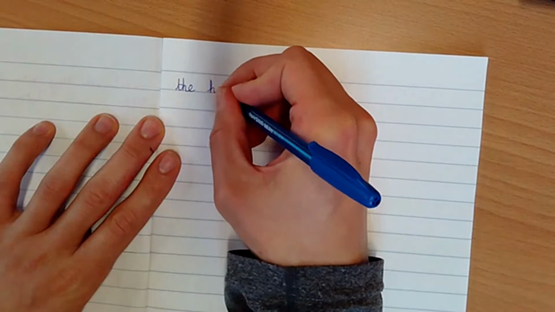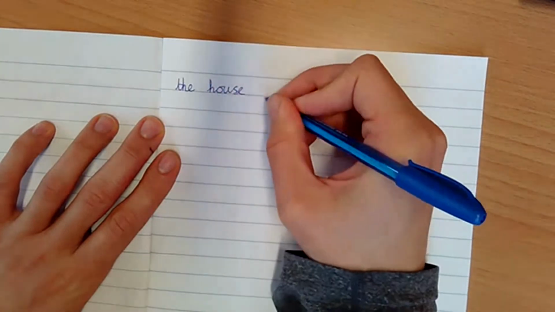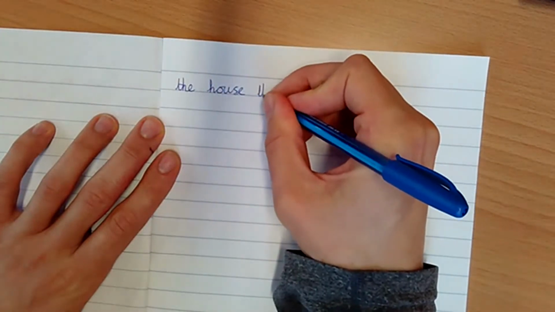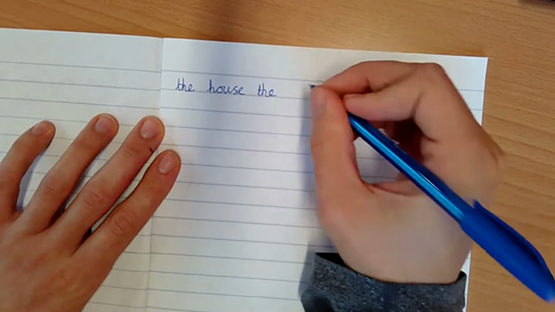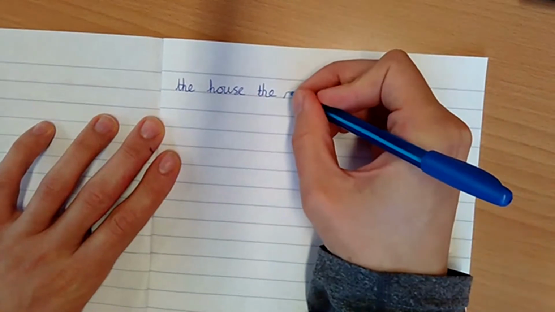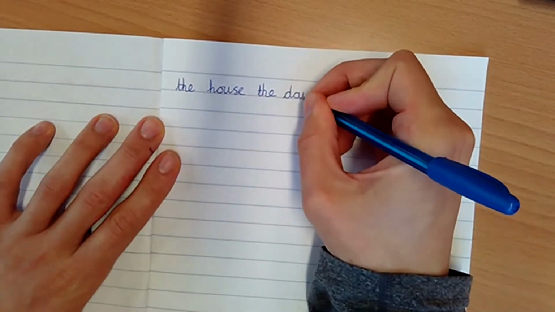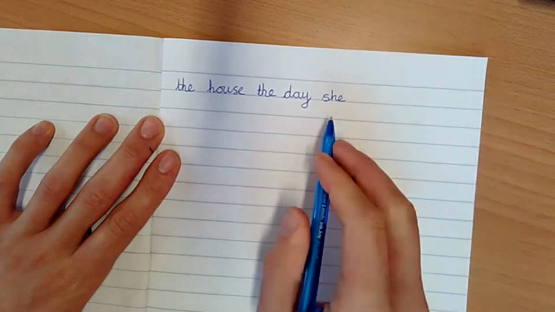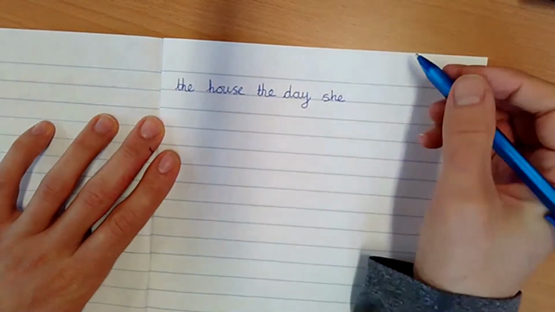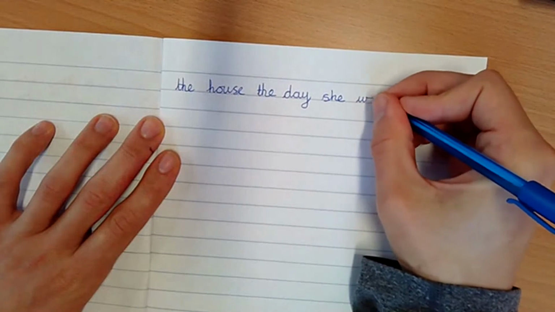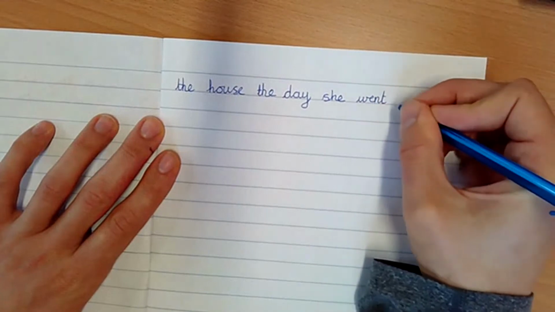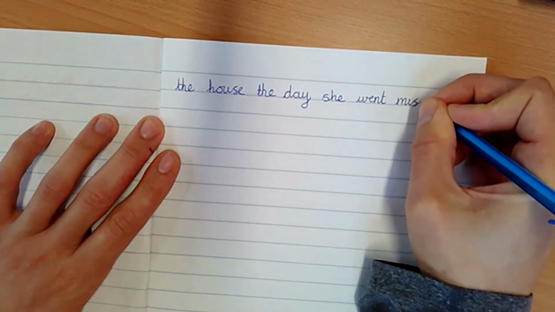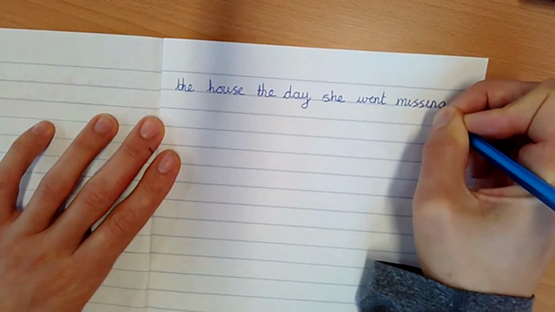the house. And it was the day she went missing. Just come on a new page, my handwriting doesn't drop. Every word on the line, the day she, notice the S and the E are the same size. The day she went missing.